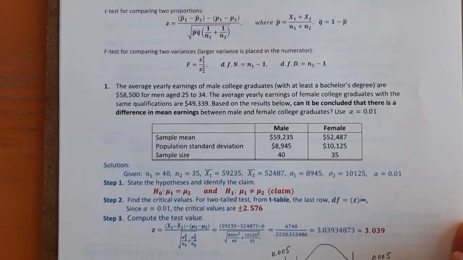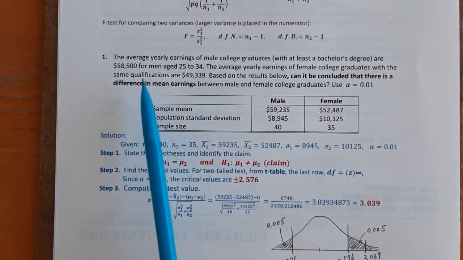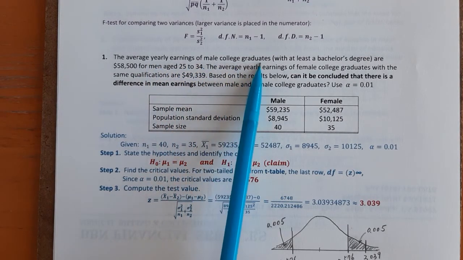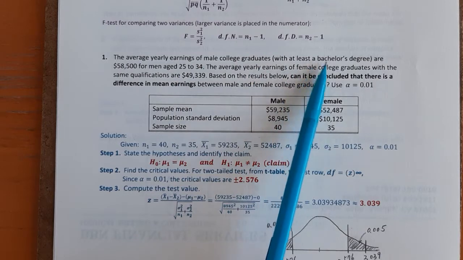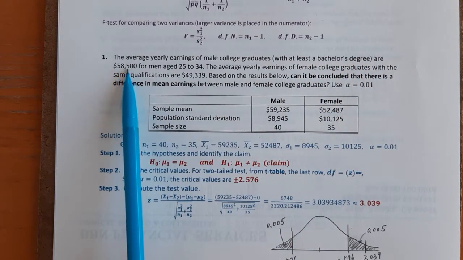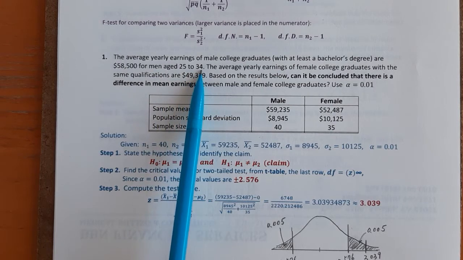First question. This is for Chapter 9. The average yearly earnings of male college graduates with at least a bachelor's degree are $58,500 for men age 25 to 34.